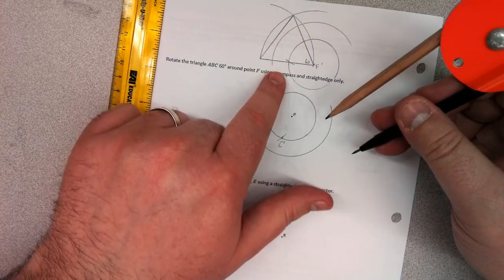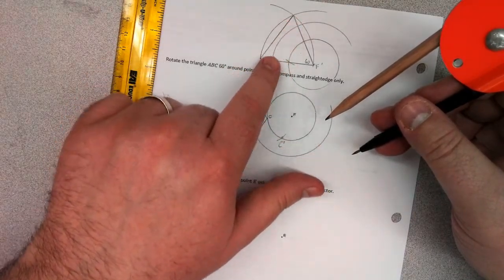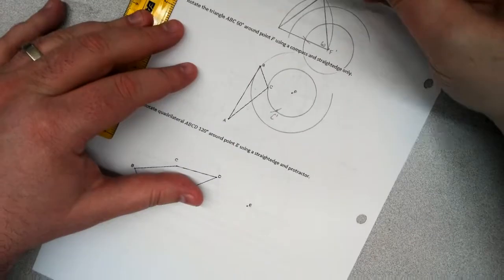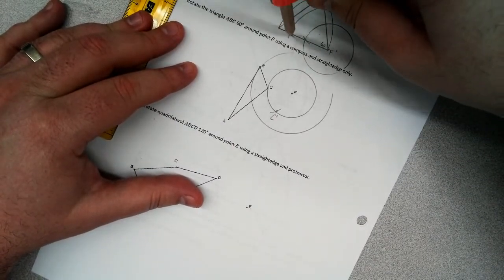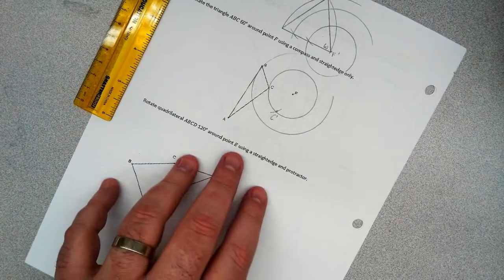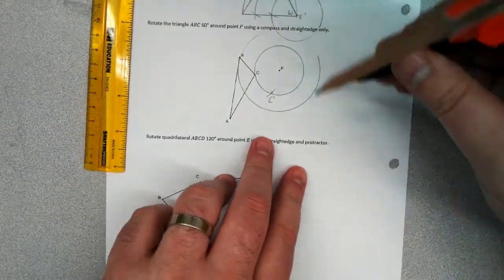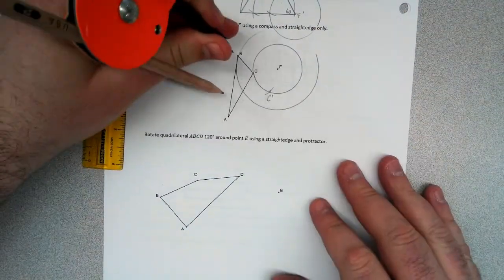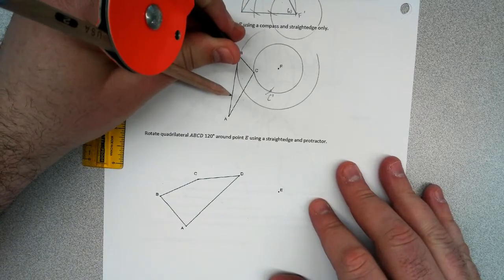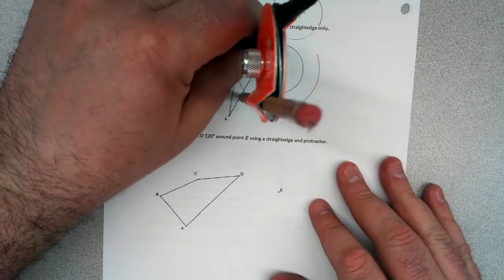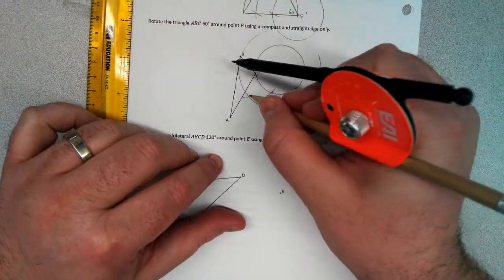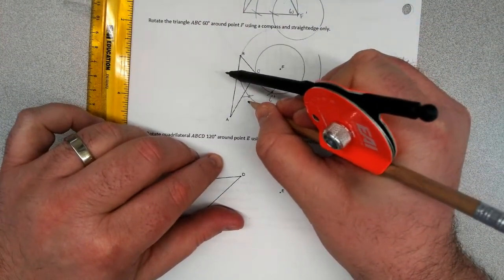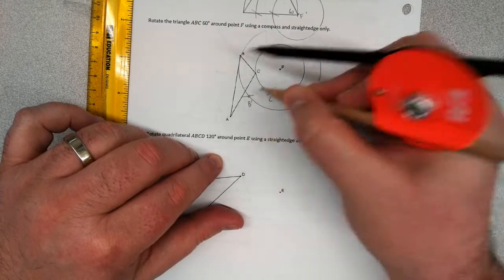I'm drawing the intersection of circle F prime and the angle, and then I'm measuring the width of the angle I created. Notice I don't have to change the compass length because it's 60 degrees. I place my compass point over here on B, and I mark off that distance. And this is traveling 60 degrees around that circle, so it's essentially like 1/6 of the circle. And that's where B prime goes.